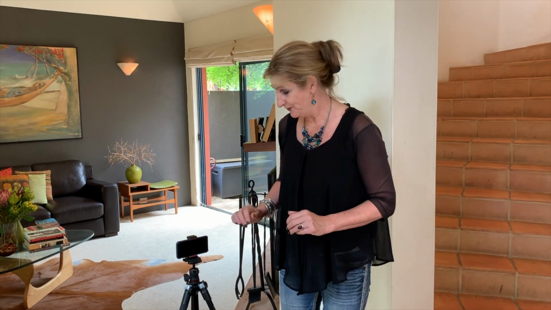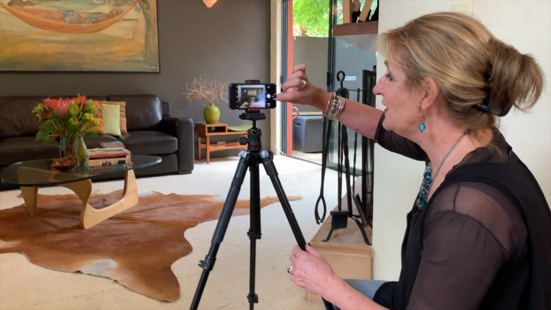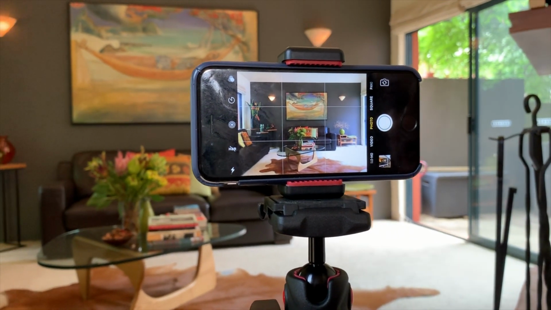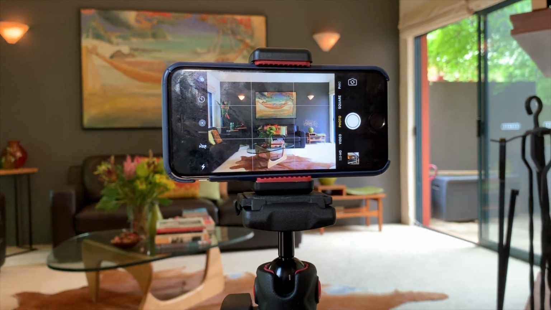Now once you've decided on your angles, then you set up your scene. So you come to your phone and make sure that you have put the grid lines on your image, because that will really assist you in keeping the verticals vertical and the horizontals horizontal, which is really important.